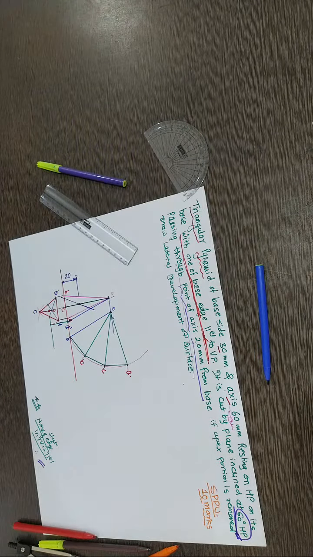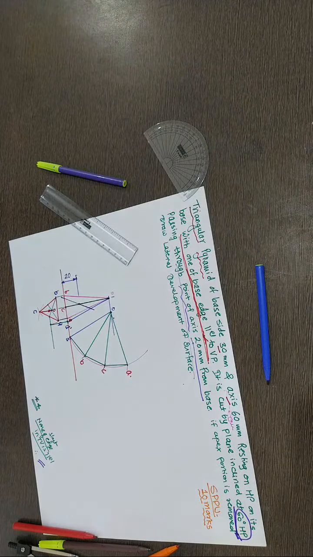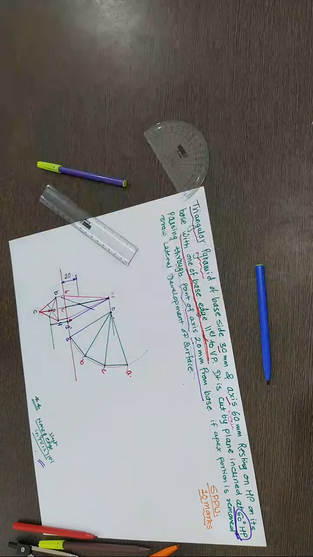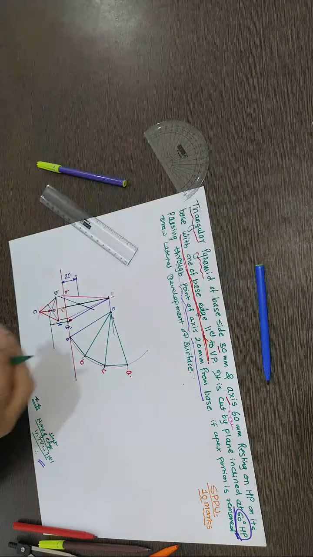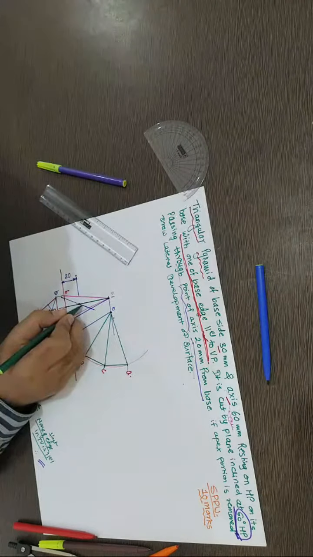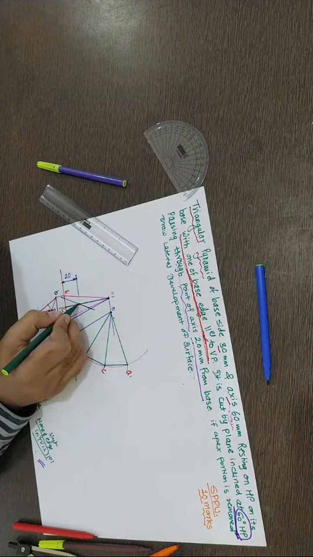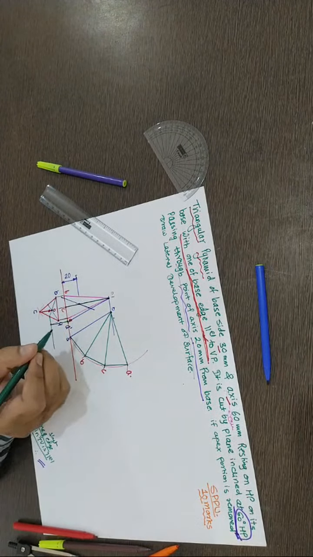If you see in the question, it's clearly visible the plane is cutting the base edge as well. It's not cutting the slant edges only. There may be a small difference. If you observe, this cutting plane cuts how many edges? This A, C, not of course B.